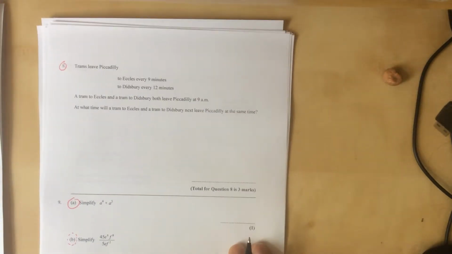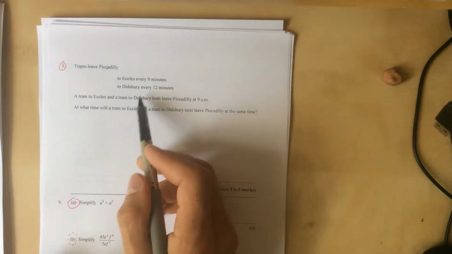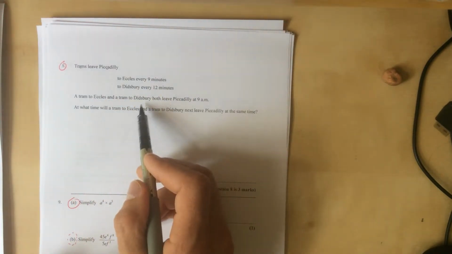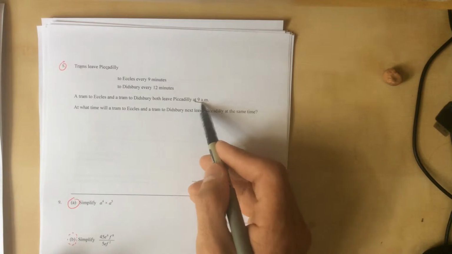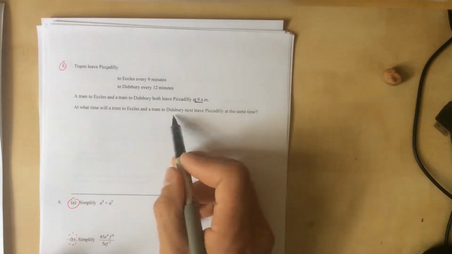This next question is one of those where you're just going to have to think about it, read the question carefully and have a think about it. So trams leave Piccadilly to Eccles every 9 minutes and Didsbury every 12 minutes. There's a tram to Eccles and Didsbury. Both of those places have got trams leaving at 9 AM. What time will the next tram be that goes to Eccles and Didsbury?